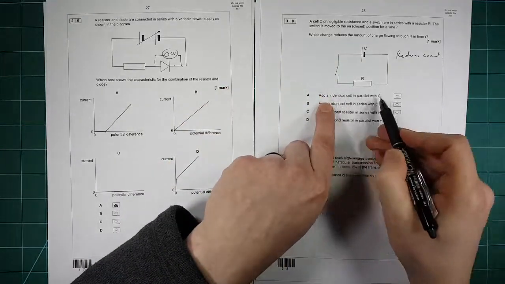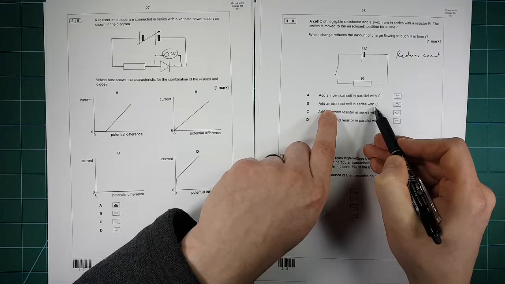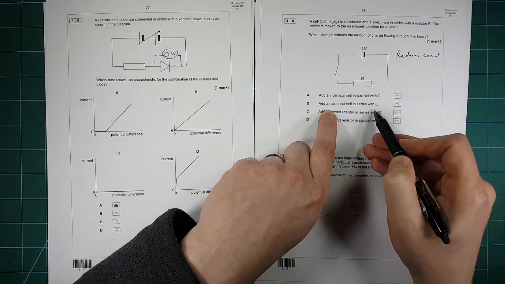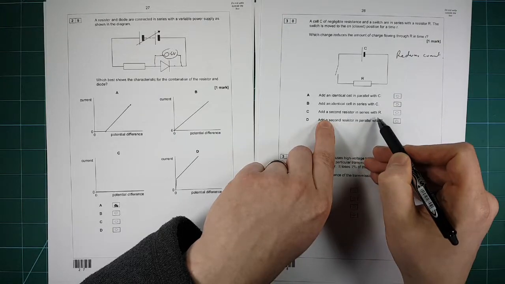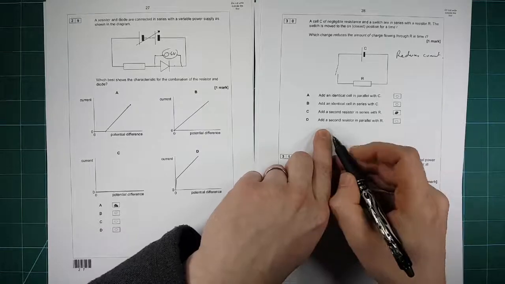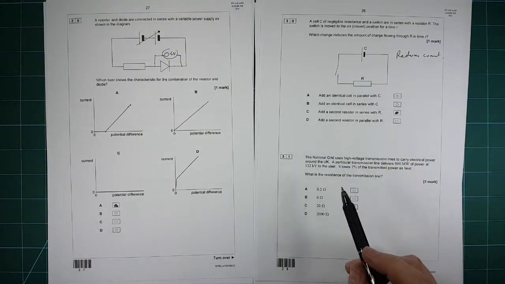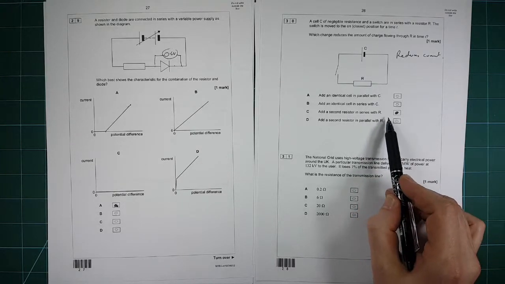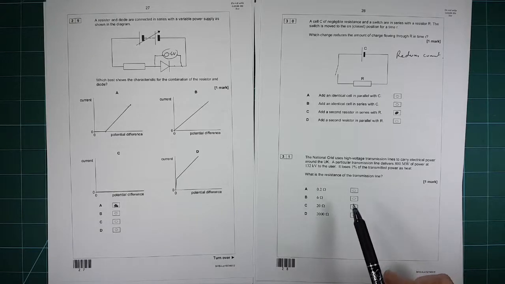Okay, so adding another cell in parallel, that will do nothing. Adding an identical cell in series, well, assuming they're putting it the same way round, that will increase the flow of current. Adding a second resistor in series, that increases the total resistance of the circuit, so it reduces the current, so that's the one. Adding a second resistor in parallel will reduce the resistance, so that won't change it through R. The total current flowing will change.